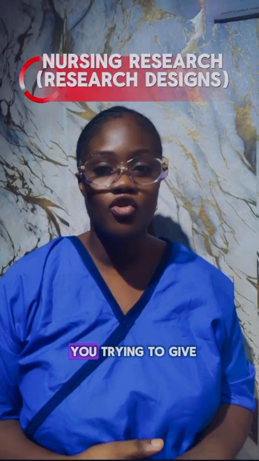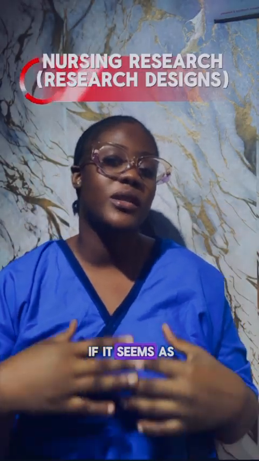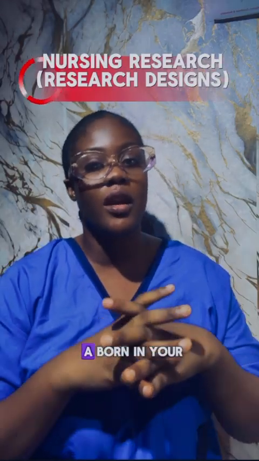Research is just like you trying to give answers to your curiosity. So if you see research to be one big deal, it will really be a bone in your throat.